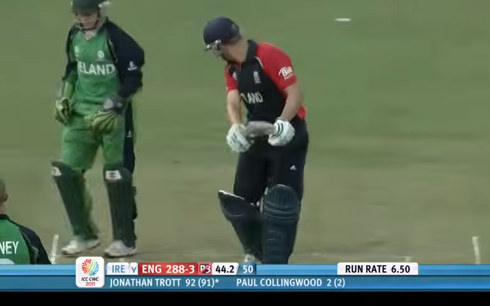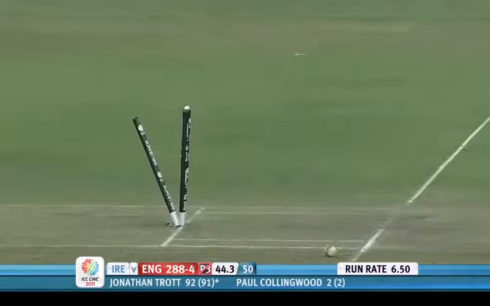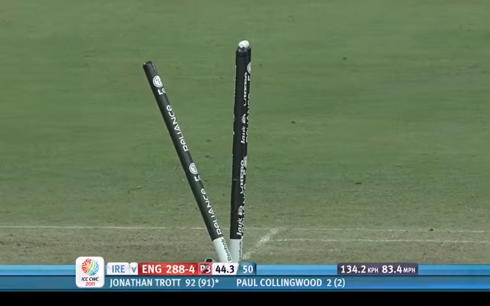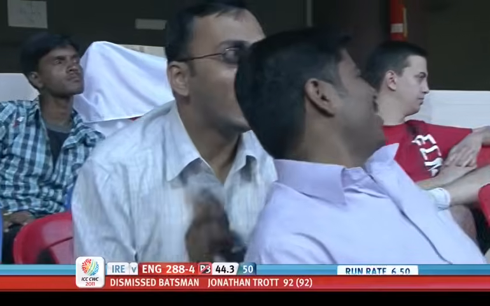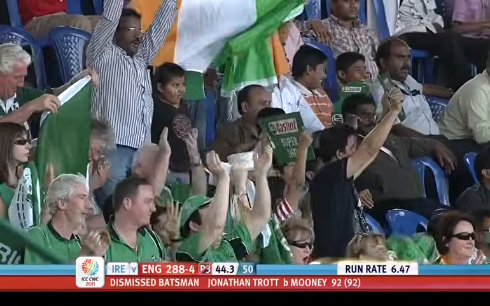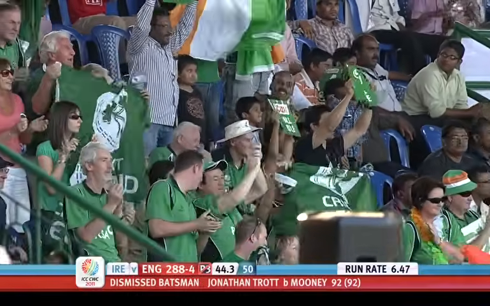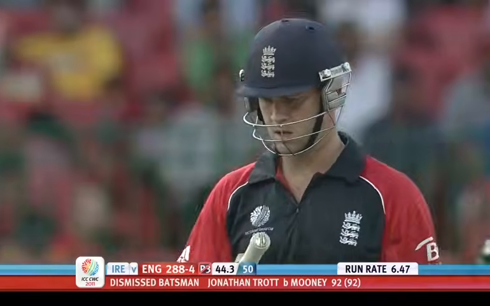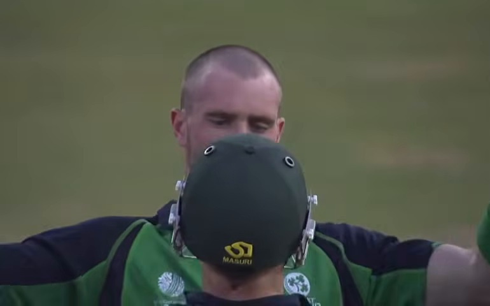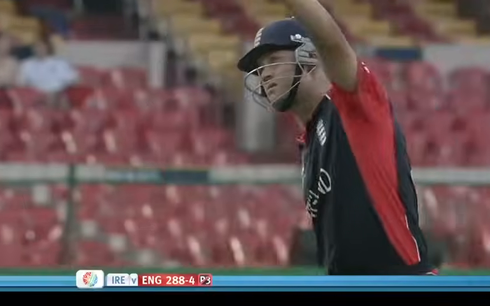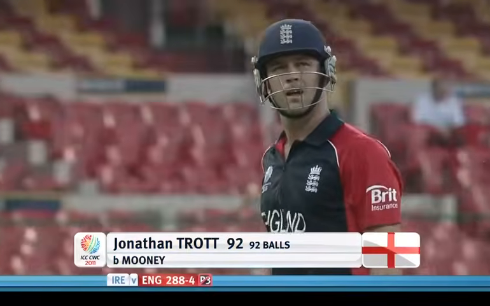Yes. Oh dear. 92 and gone. Yes, he was looking for the big one down the ground. He's batted so well. Missing it altogether, ball sneaking through between bat and pad, so Mooney gets his man. And a fine innings from Trott comes to an end. 92 from 92. It's 288 for 4.